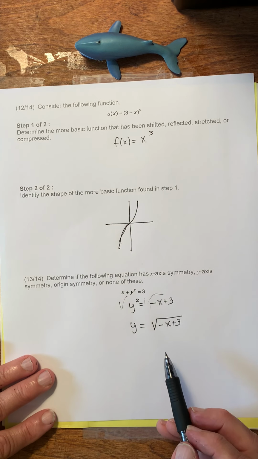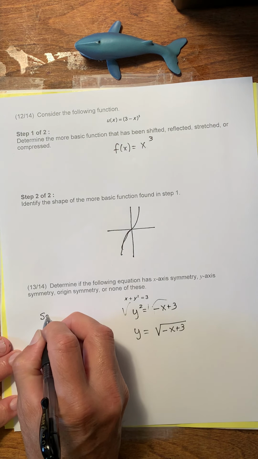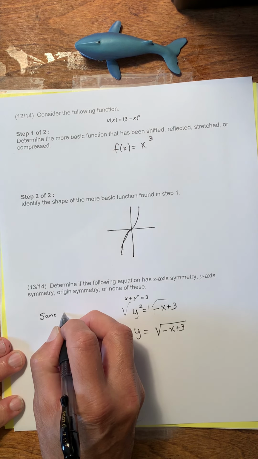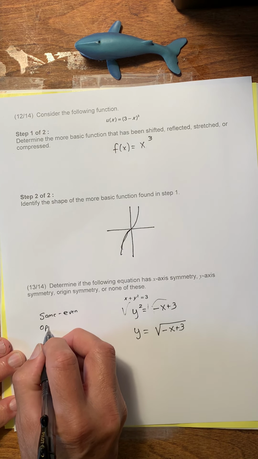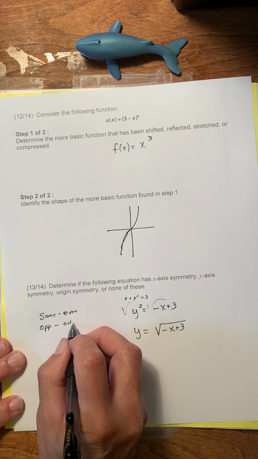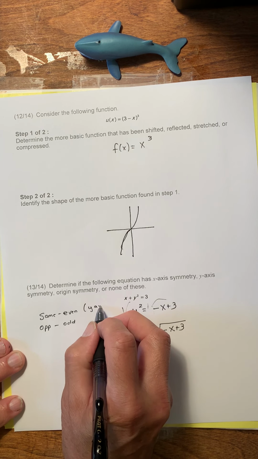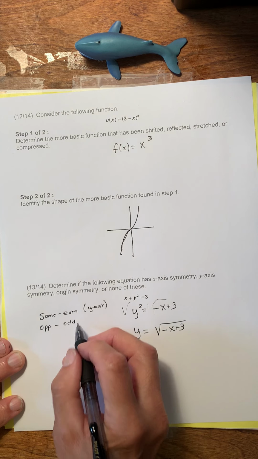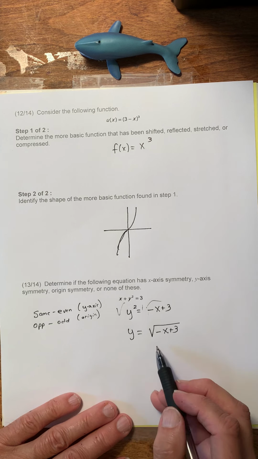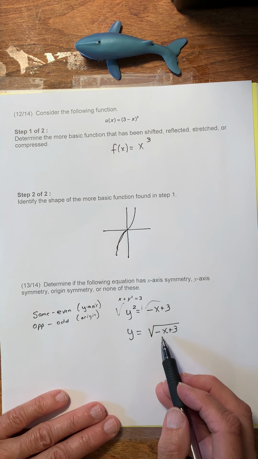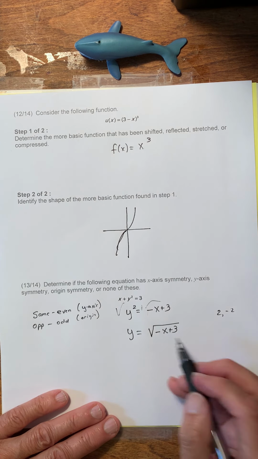All right, let's do two numbers. A number and its opposite. If I get the same, it's even. If I get opposite, it's an odd function. Even functions have y-axis symmetry. Odd functions have origin symmetry. All right, let's see what we get here. Let's try, let's say 2 and negative 2.